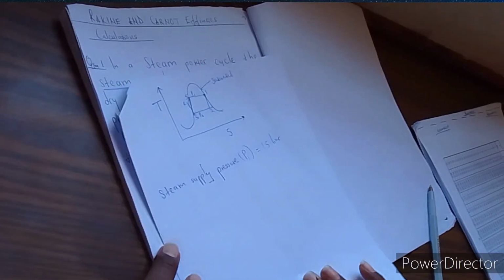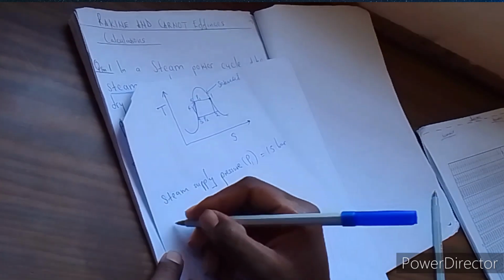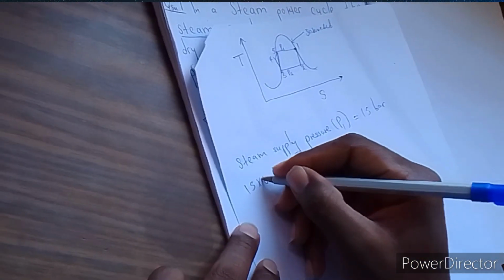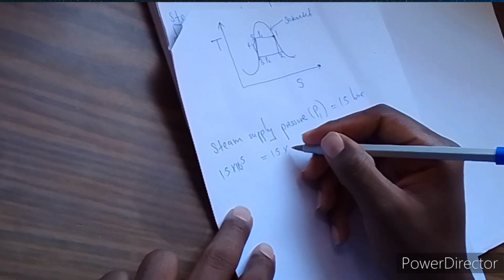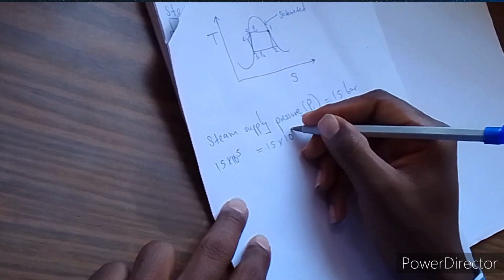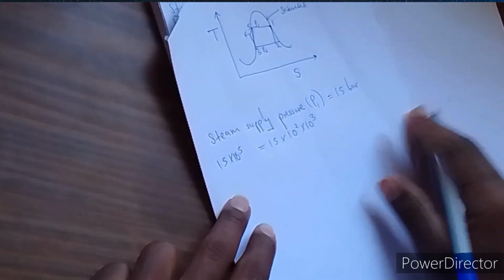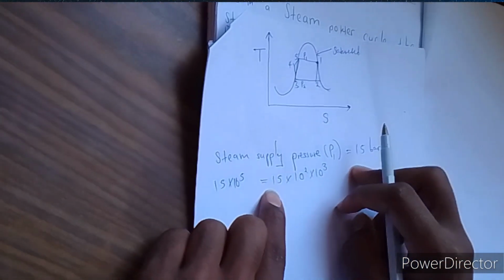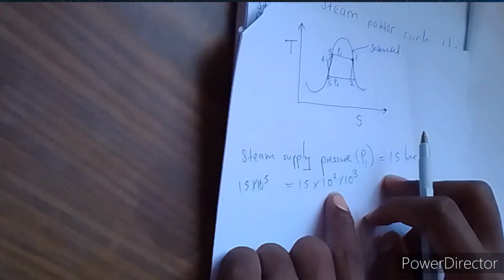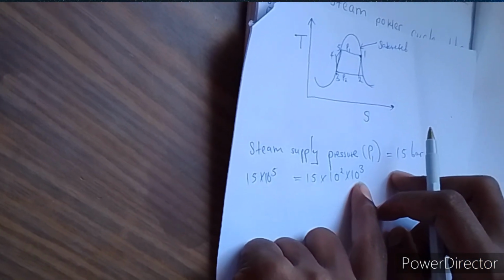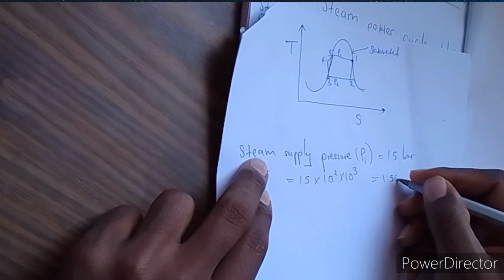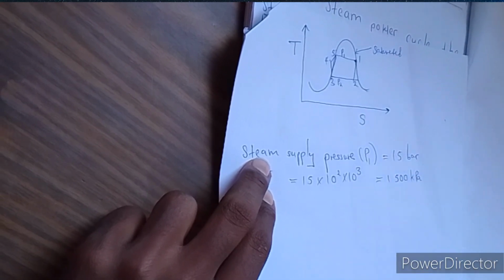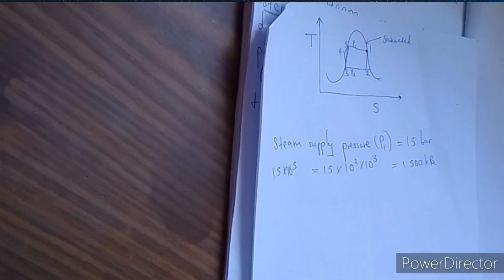When we are changing this 15 bar to kilopascals, we are going to multiply this 15 by 10 to the power 5, and then we change this 10 to the power 5 to be 10 to the power 2 times 10 to the power 3, where this 10 to the power 3 is going to represent the kilopascals. Meaning to say we are only going to multiply this 15 by 10 to the power 2, then 10 to the power 3 represents the kilopascals. So our answer is going to be left as 1500 kilopascals. This is our P1, the steam supply pressure.